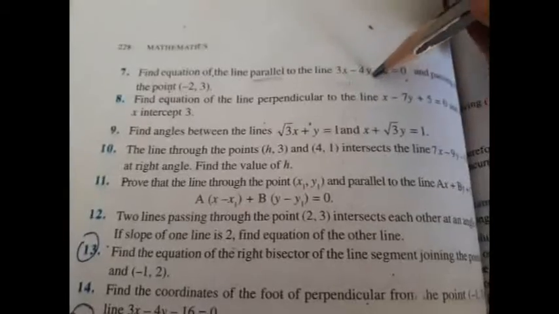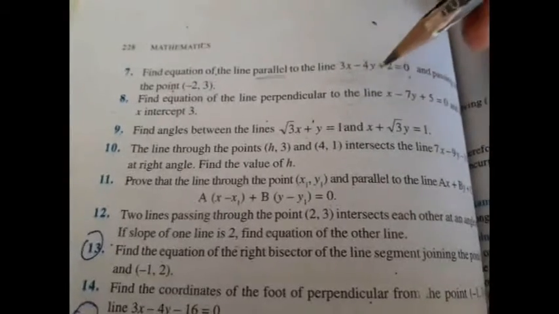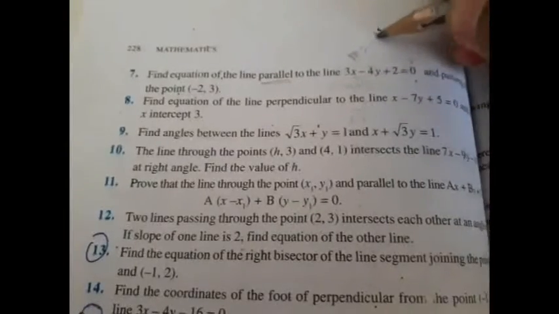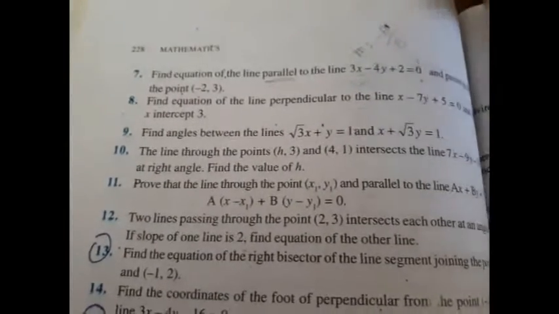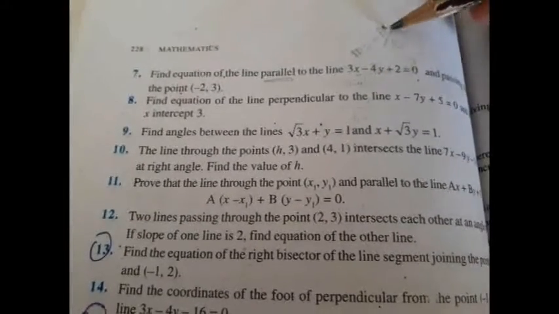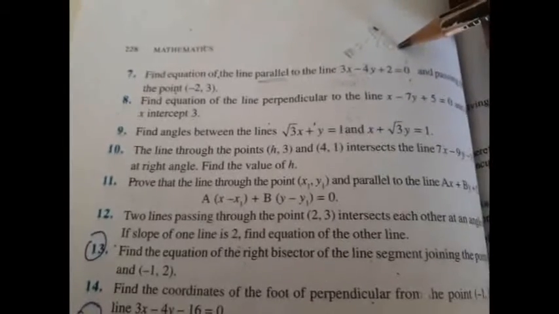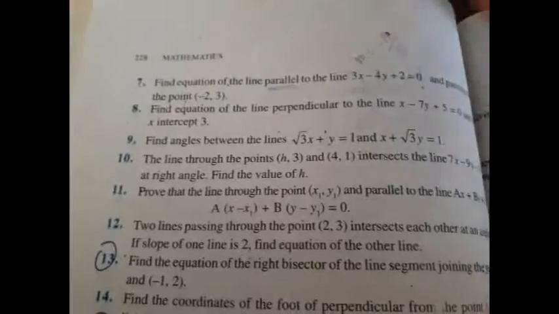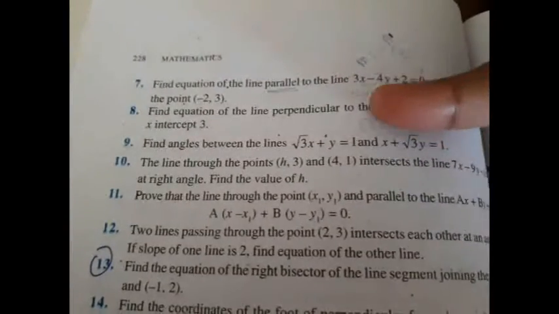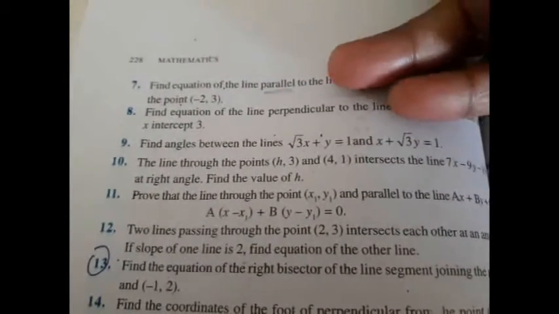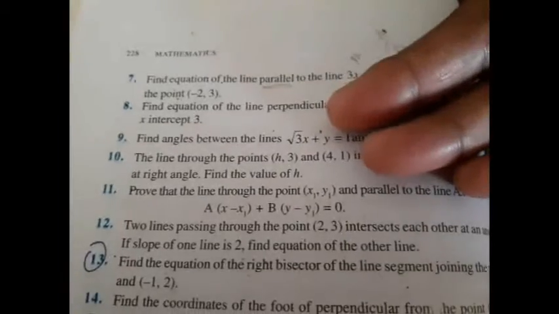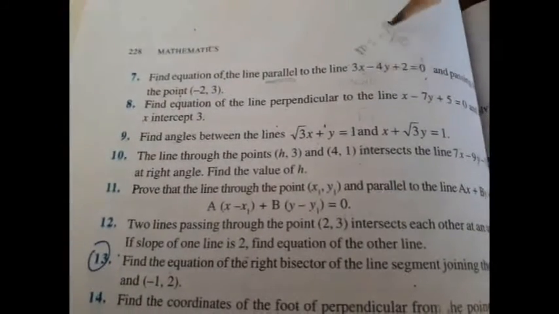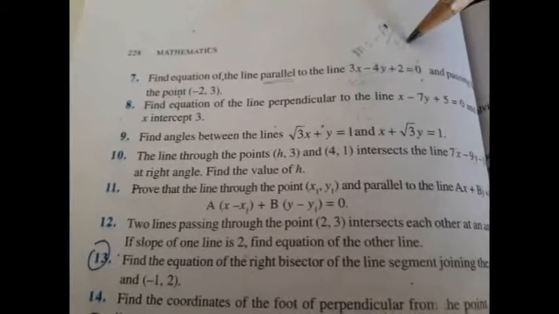So slope can be obtained from the equation ax plus by plus c. How? Slope is equal to minus a by b, which is nothing but minus coefficient of x divided by coefficient of y. This is the formula to find the slope when the equation is given. So slope can be obtained in 3 ways: when 2 points are given, when the angle of inclination is given, when the equation of the line is given. Right? Remember. So when the equation is given, what is the slope? Minus coefficient of x divided by coefficient of y.